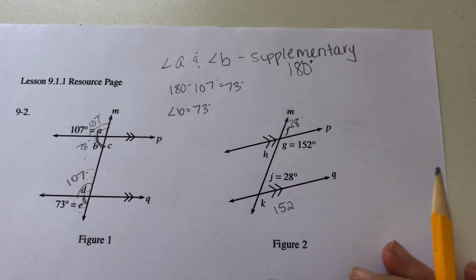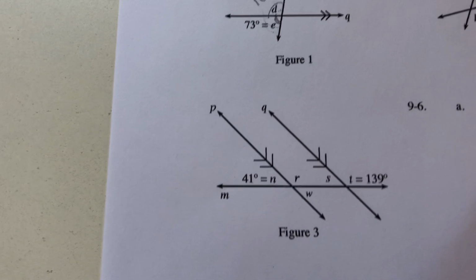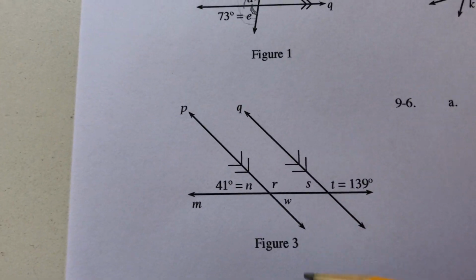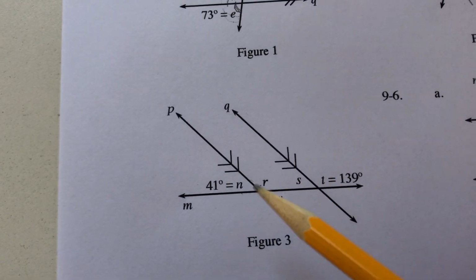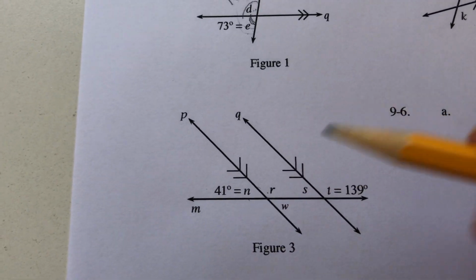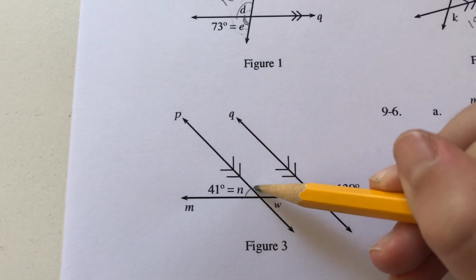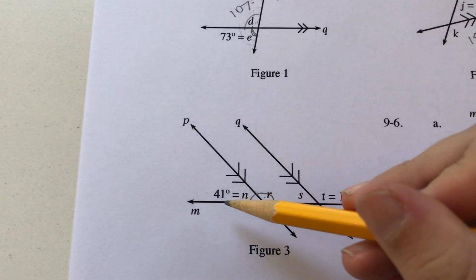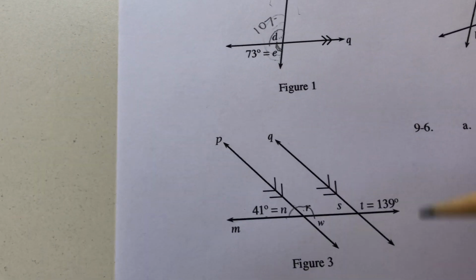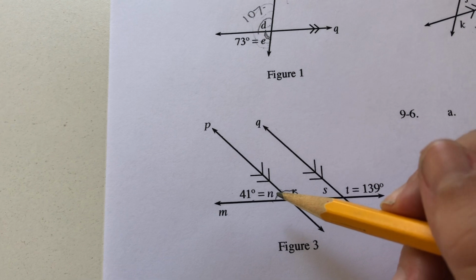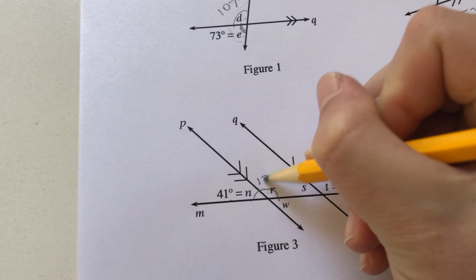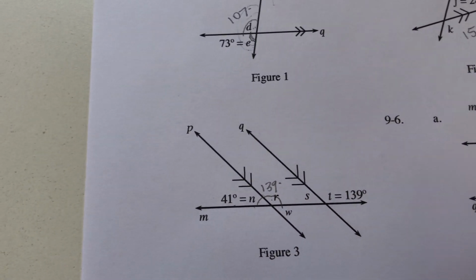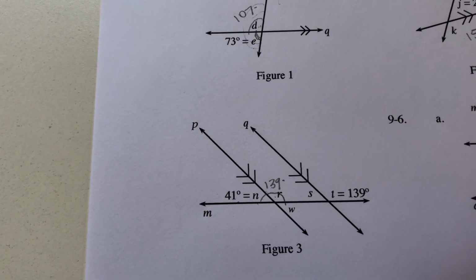All right, R and N, where are R and N? Oh, they're down here, figure 3. So now we have R and we have N, and once again we've got supplementary angles, N and R. The whole thing is 180, but we only have 41. So we need to subtract 180 minus 41, which gives us 139. So R is 139 degrees.